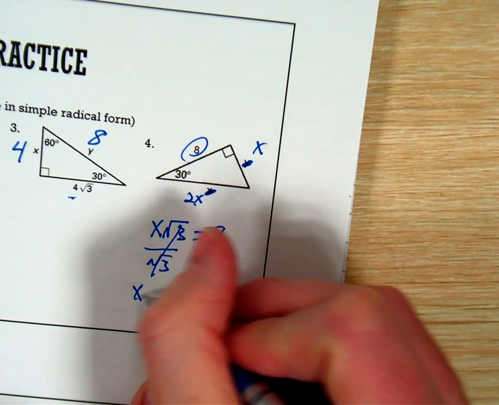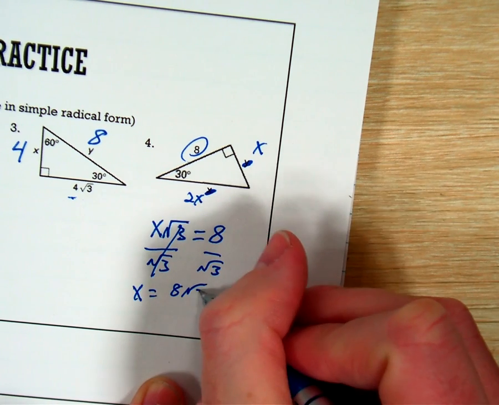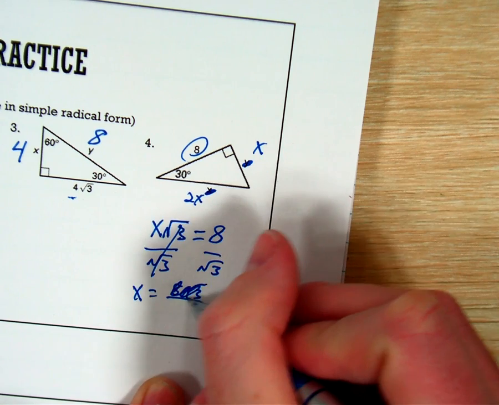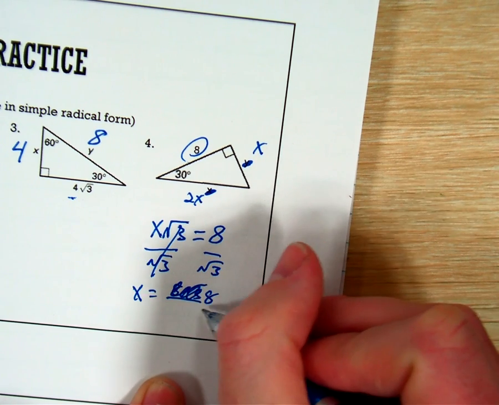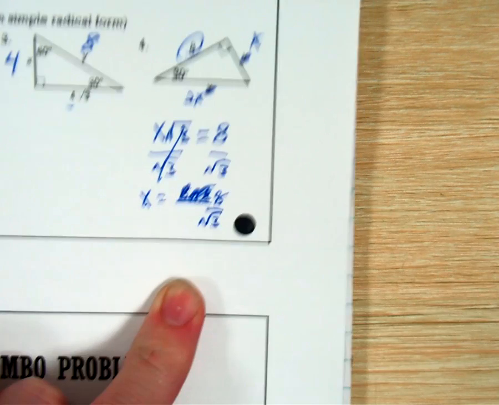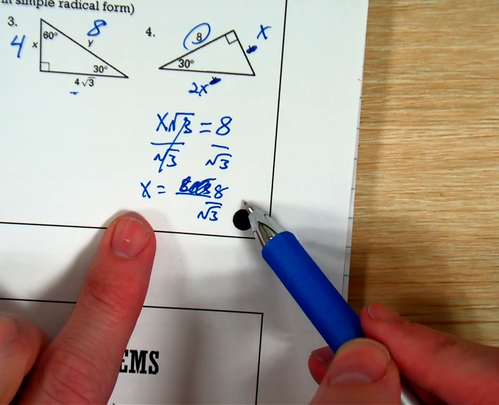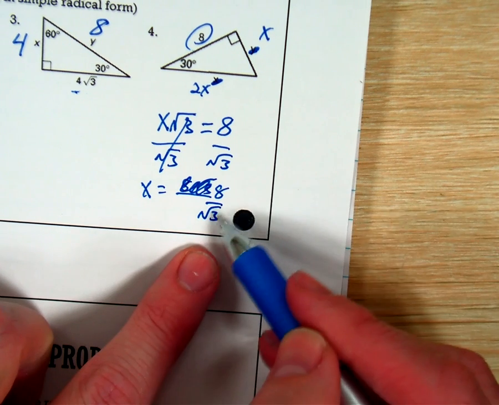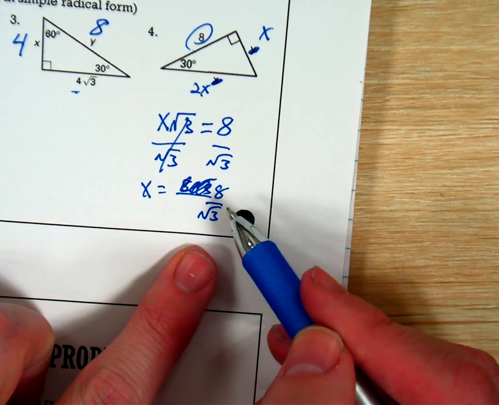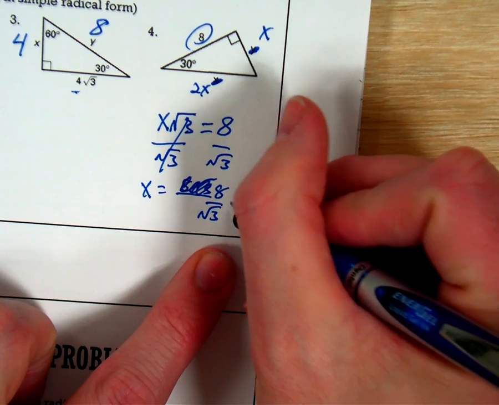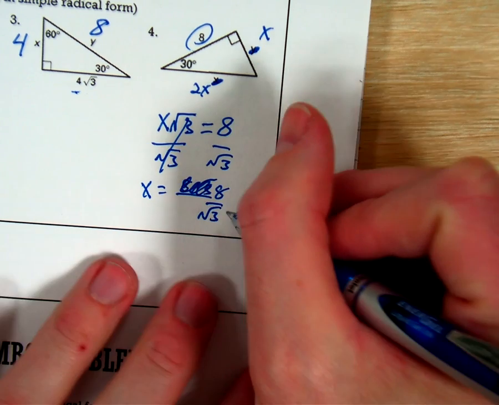Alright. And x equals 8 over the square root of 3. Oh, got a little ahead of myself. 8 over the square root of 3. Okay, and we know, though, from our square root work that it's bad math grammar to finish or have your answer with the square root in the bottom. I don't make the rules, I just enforce them.